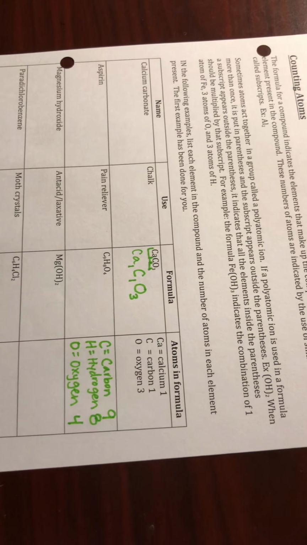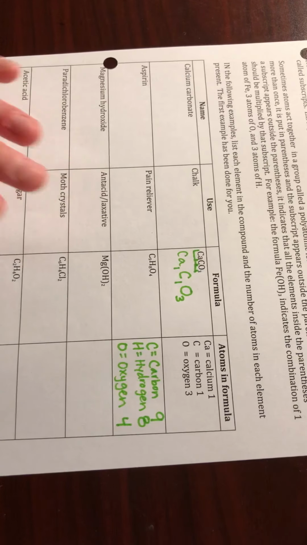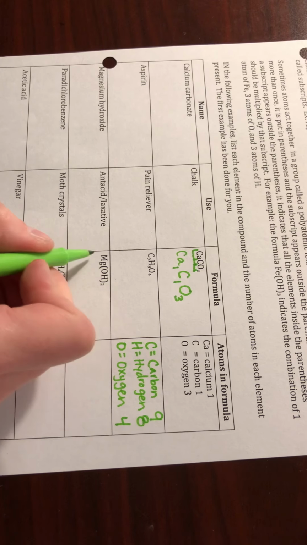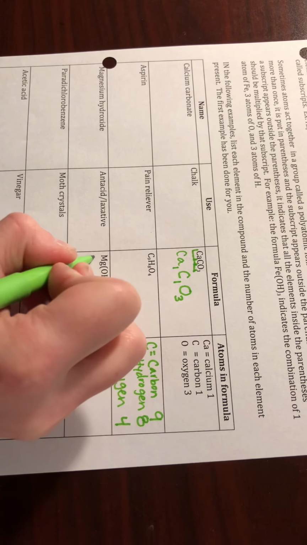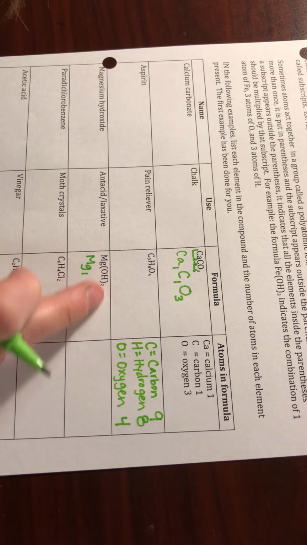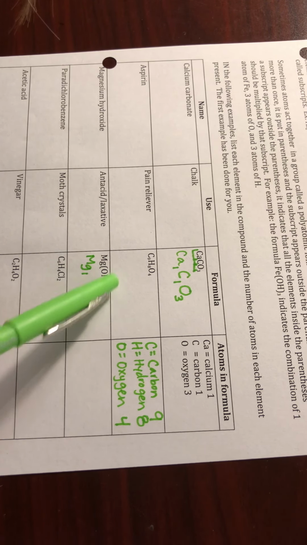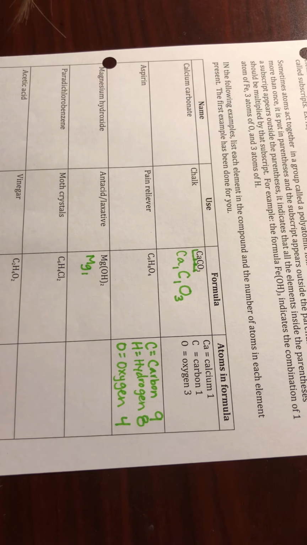The next one down is a little bit more complicated because we're adding in parentheses. Okay? Don't let it freak you out. It's pretty easy. The Mg does not have a number next to it, so I'm going to give it a 1. And then I see the parentheses. What we're going to do here is take the subscript that's on the outside of the parentheses and multiply it by everything inside of the parentheses.